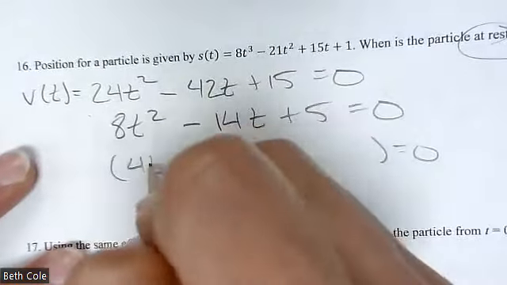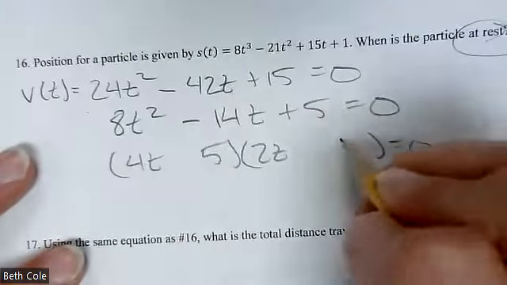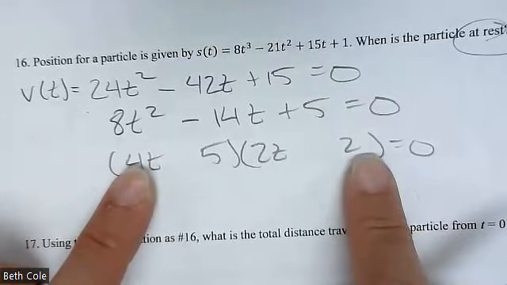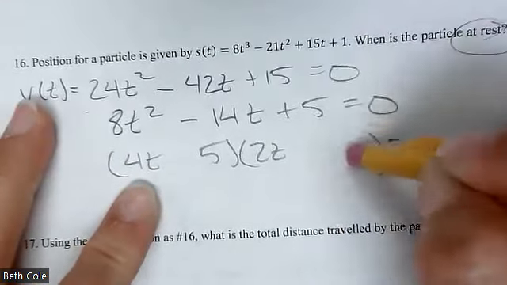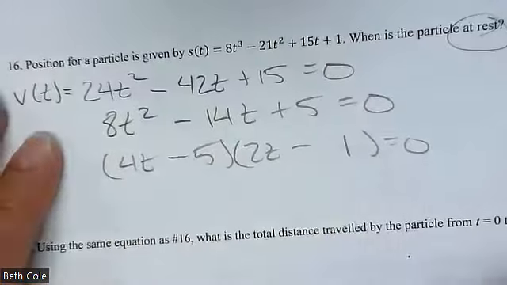I'm going to guess this is 4 and 2. I don't know what it is off the top of my head. Is it 5 and let's see. That's 8. 1. Oh, that should be a 1. What I get for rushing. 4 and 10. Good. And they're both negative.